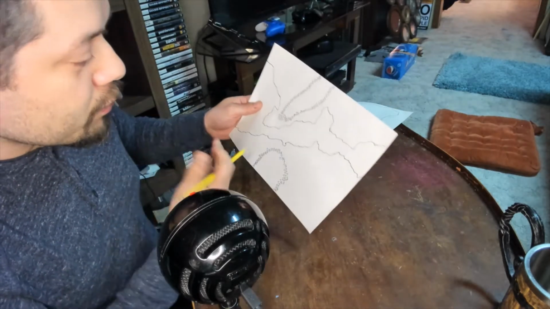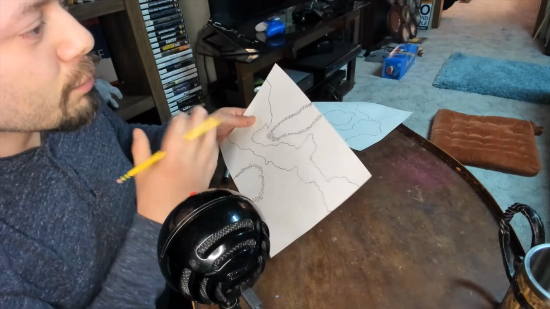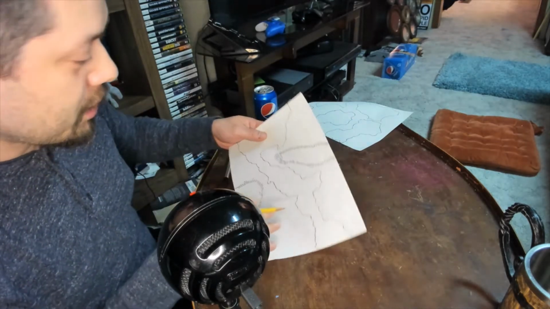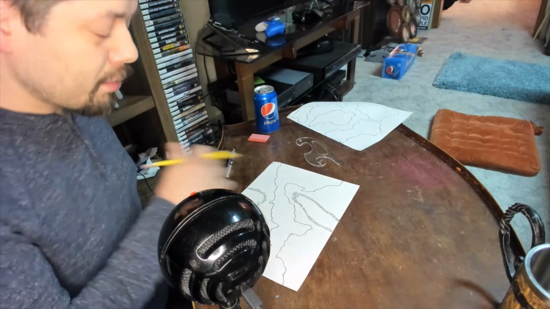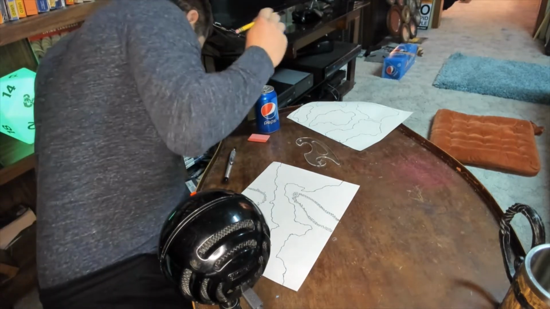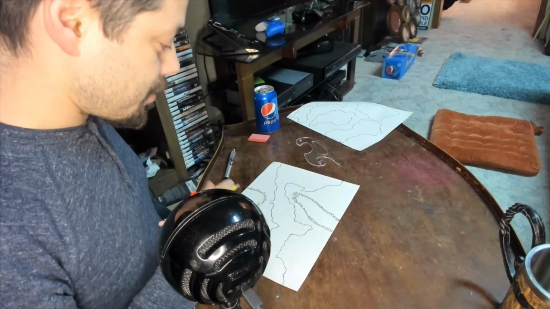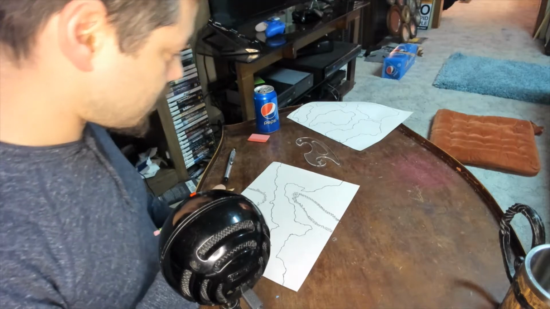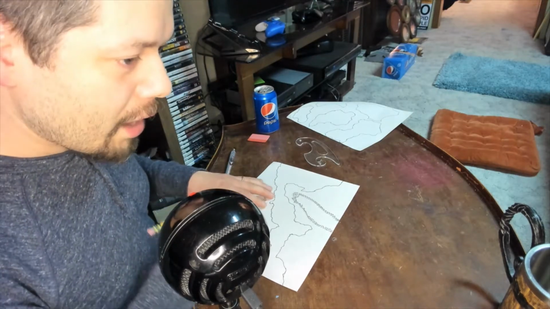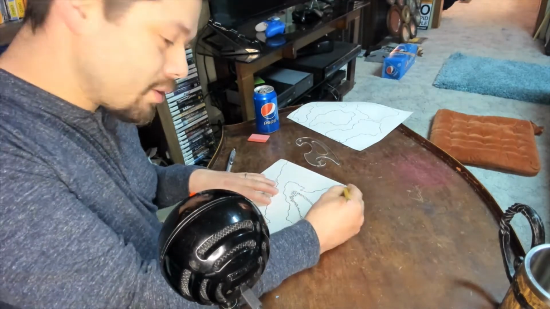But now we're going to move towards one of the most difficult parts for any map, and that's naming things. So for this mountain range, let's see here. Let's go with the Houseput mountain range.